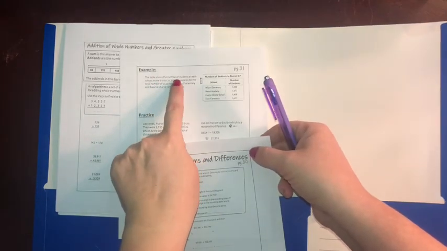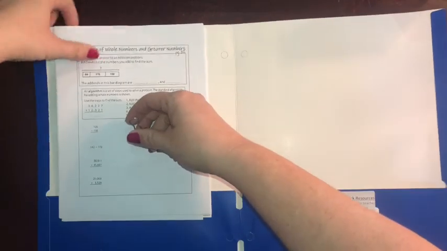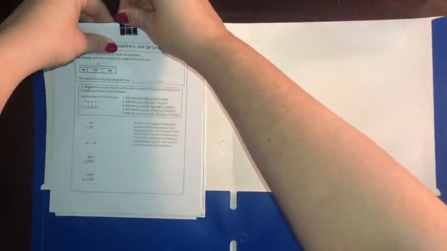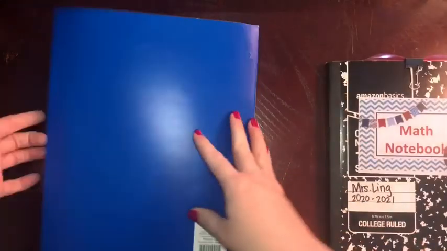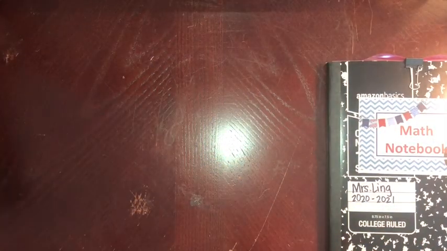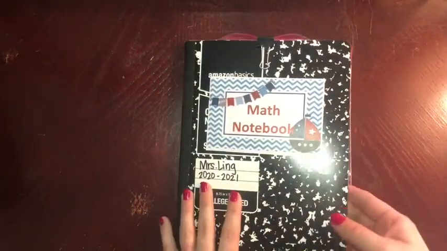The table shows the number of students. After you get those 2 teach pages out, go ahead and clip the rest of your teach pages back together. Close your folder, and then make sure it's still in your binder. Put your binder back in your basket for later. Then we're going to open up to our notebook.